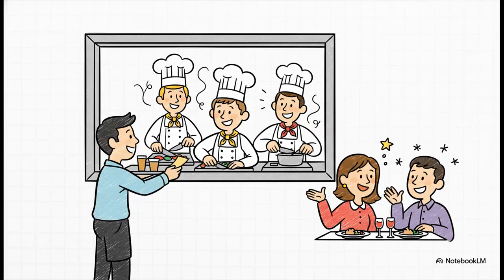Let's go back to our restaurant. Using GCD is basically like hiring a full kitchen staff. You've got chefs, you've got prep cooks, the whole crew. Now, when a complex order comes in, does the waiter have to cook it? No way. They just pass the order ticket to the kitchen and can immediately get back to taking care of the other customers. That kitchen staff, those are your background threads.